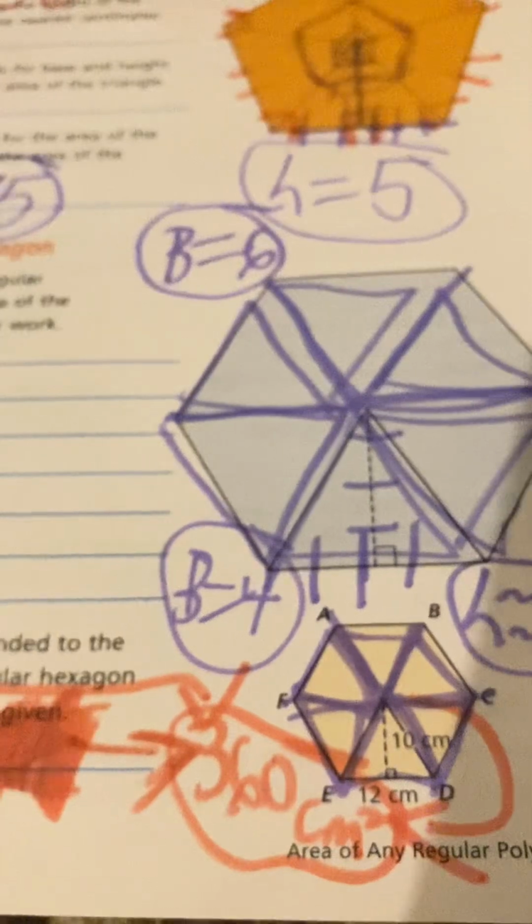So it's very simple. That is the same thing for a hexagon. If a prism has 2 hexagonal bases, like a hexagonal prism, you could simply split the hexagons into 6 isosceles triangles, find the area of one of the isosceles triangles, and multiply that by 6.